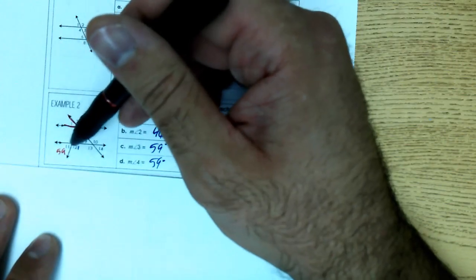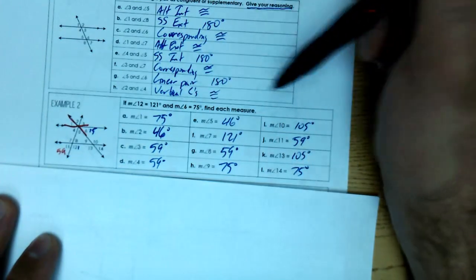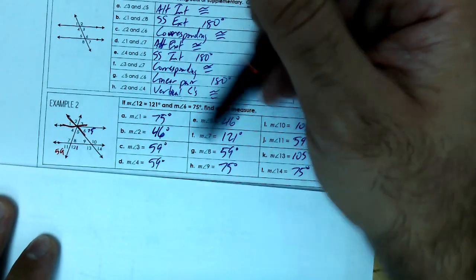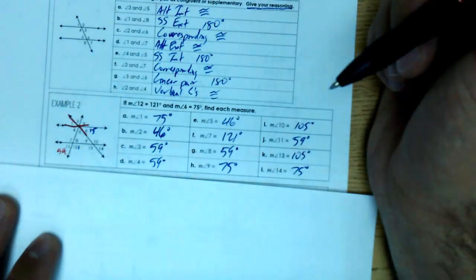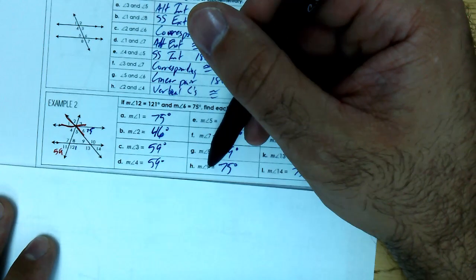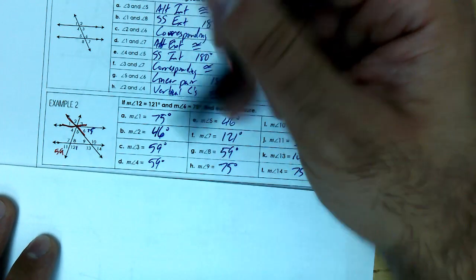Angle 7 is the same as angle 12 because of vertical angles. 8 is the same as 11 because of vertical angles. 9. Well, we don't have 9 yet, do we? Oh, yeah, we can. Because we know 6 is 75 degrees. Angle 6 and angle 9, those are alternate interiors, so those are congruent.